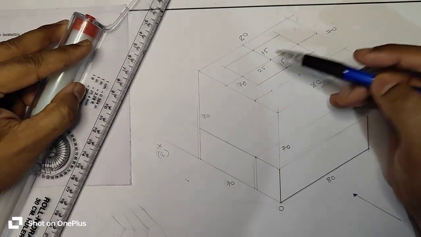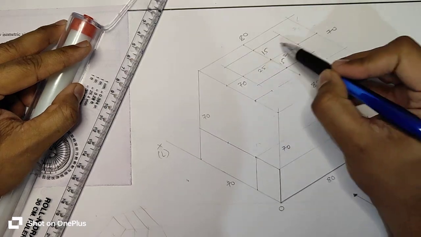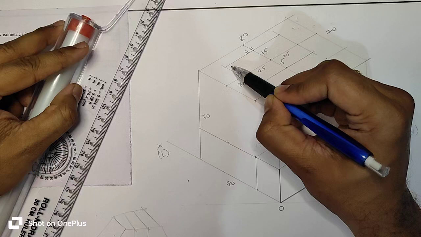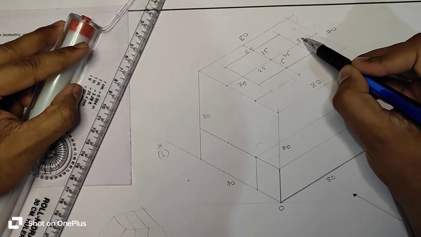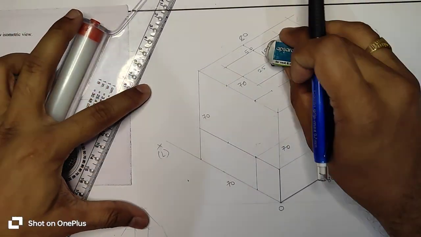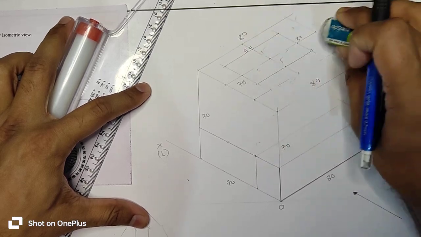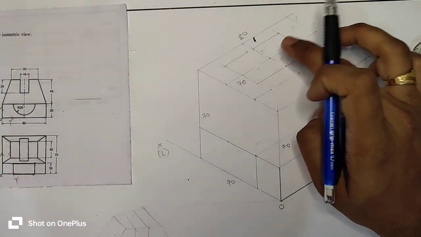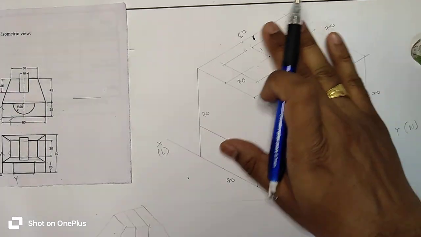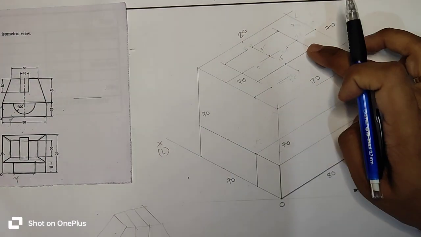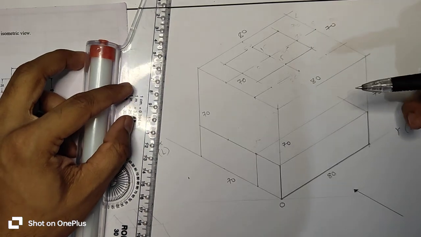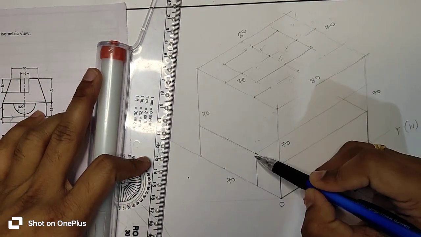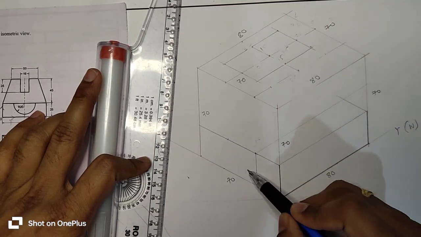So this is a rhombus of rectangle of 50 total and 30 width. Now in this rectangle, this is the upper face. Now this is the lower base, that is at a height of 25.